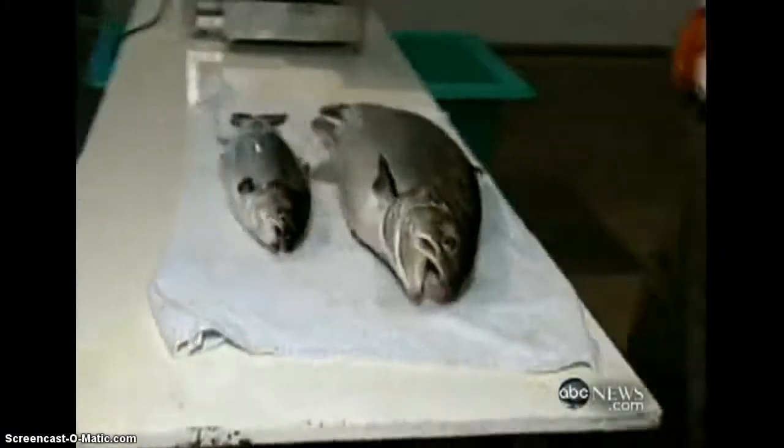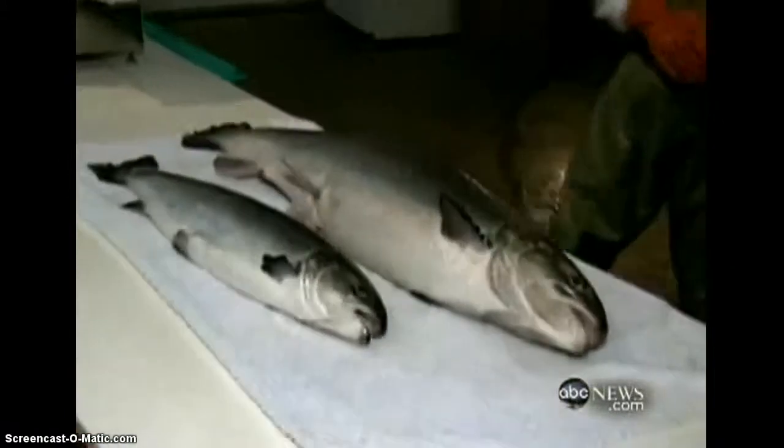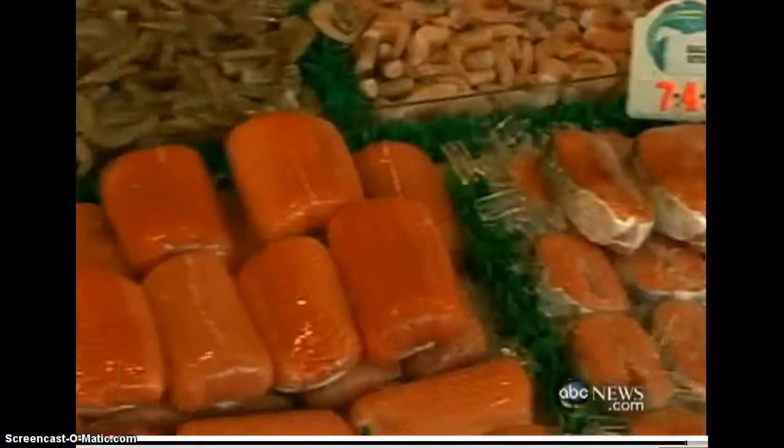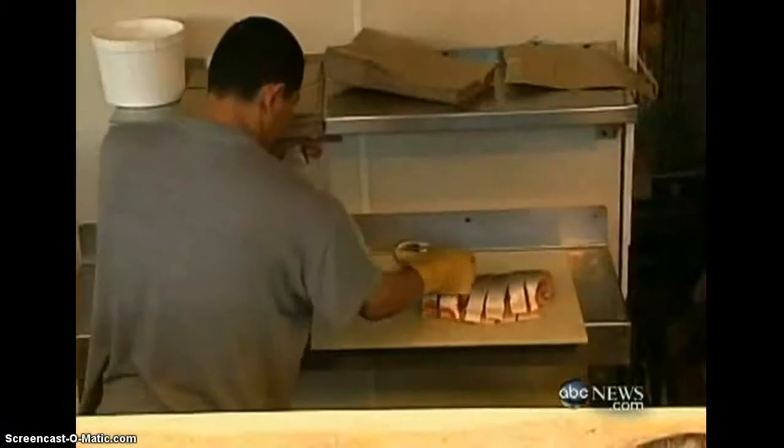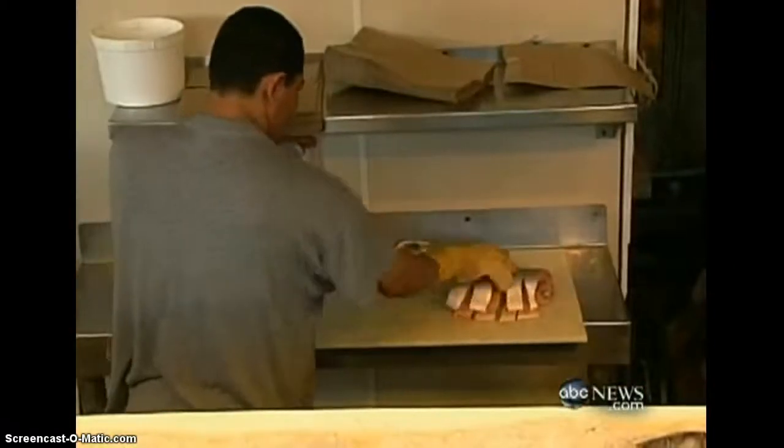As for the genetically altered salmon, one question still on the table: will folks eat it? And will they even know what they're eating? Because the FDA has to decide if the fish will even carry a special label. Lisa Stark, ABC News, Washington.